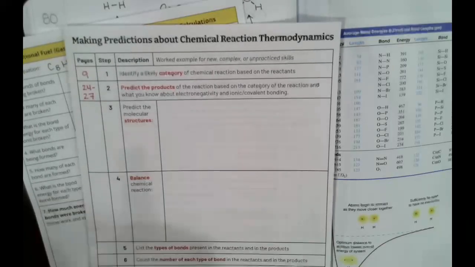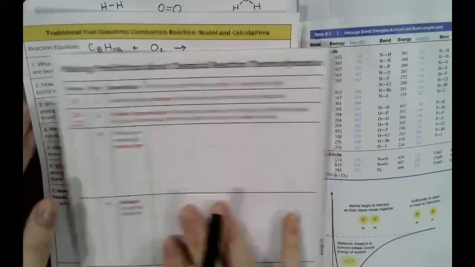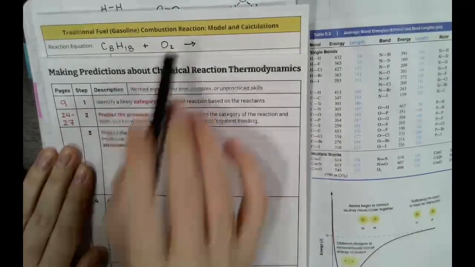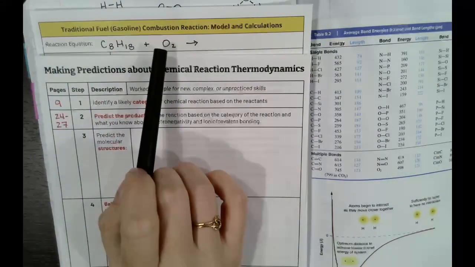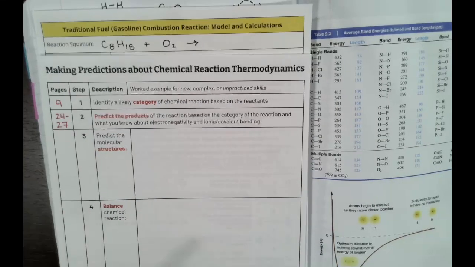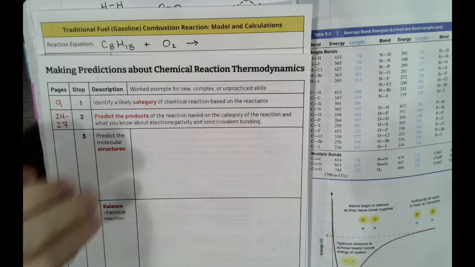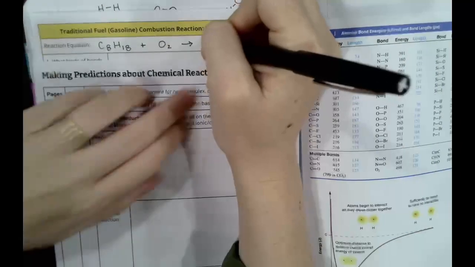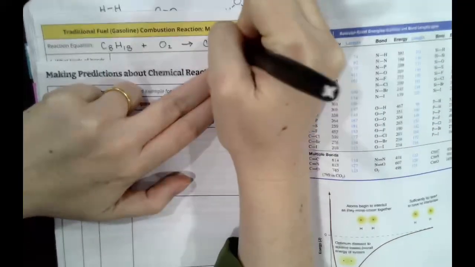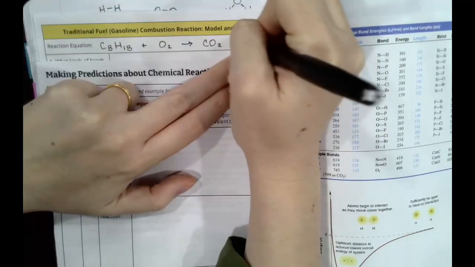So let's predict our molecular structures for the combustion of gasoline. Well, predicting the products is pretty easy because we know that this is a combustion reaction. So combustion reactions always make two things. They always make CO2 and they always make H2O.